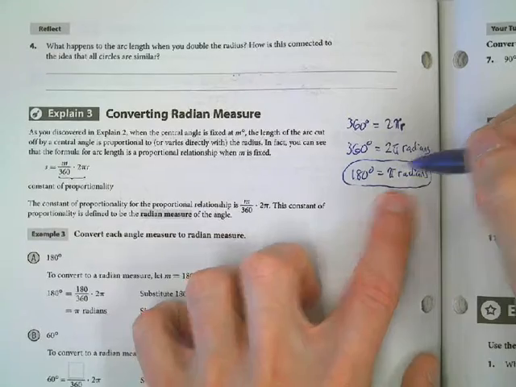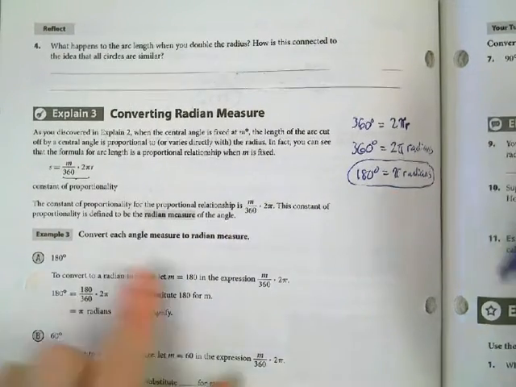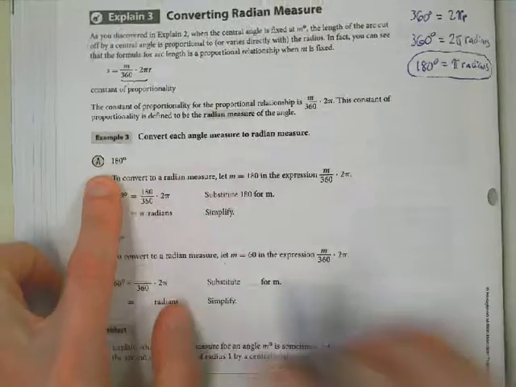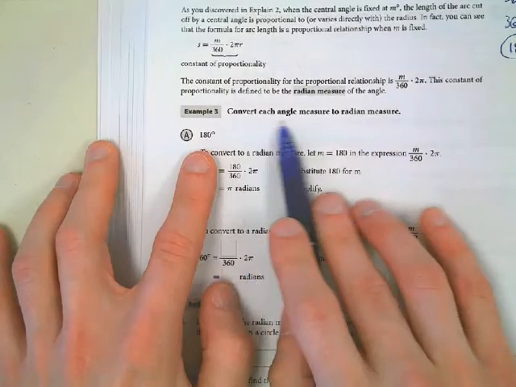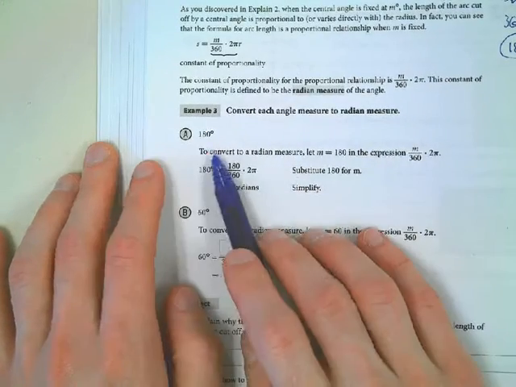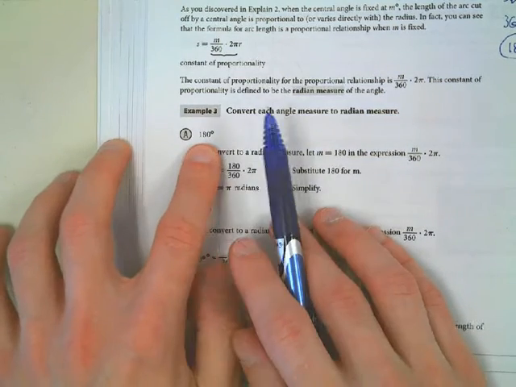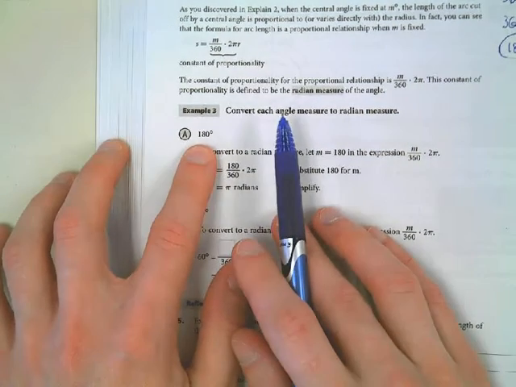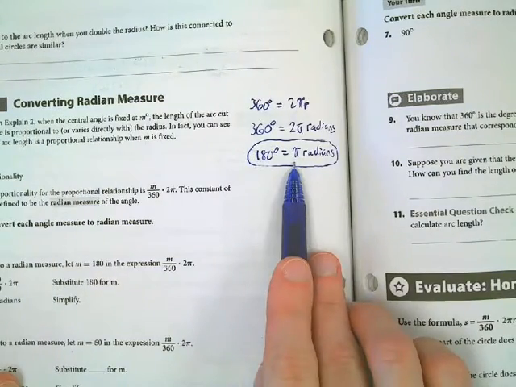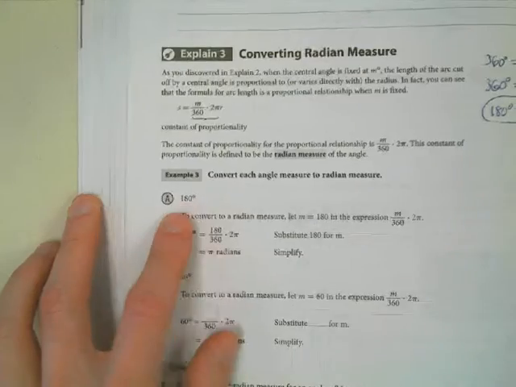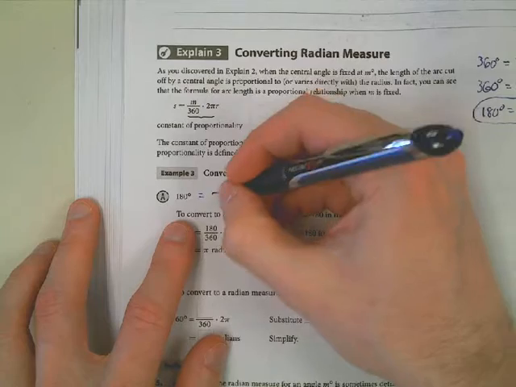So, for example, the directions here: convert each angle measure to radian measure. If I want to convert 180 degrees to radians, what do we know? How many radians is 180 degrees? 1 pi, right? So just pi radians. So it's just going to be pi. That's an easy one.